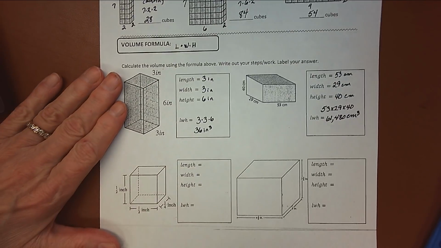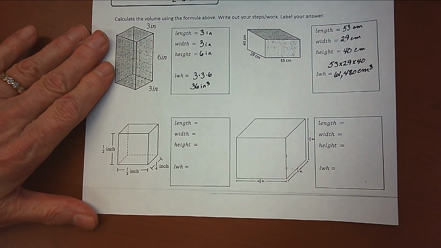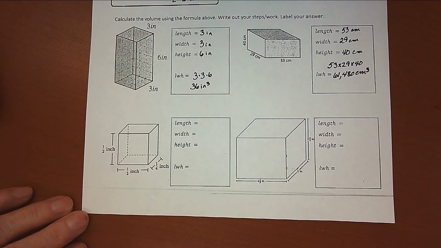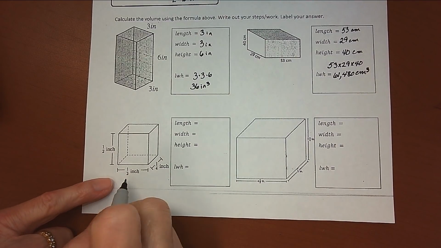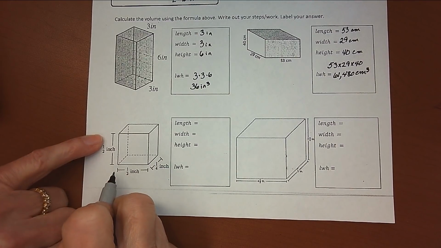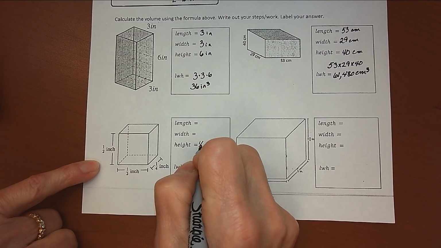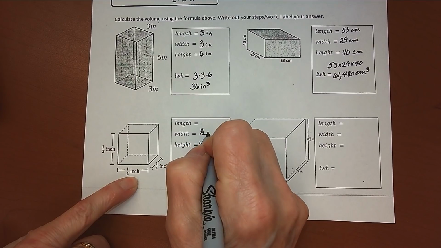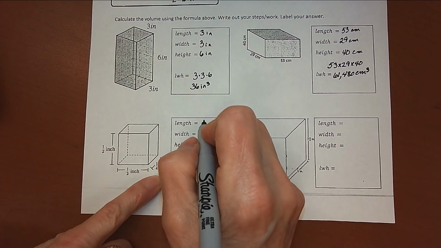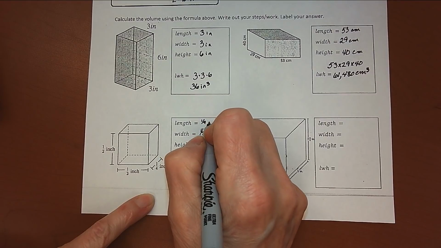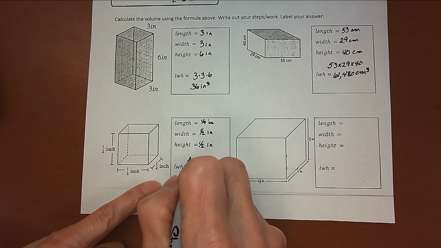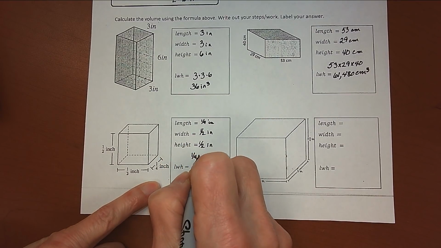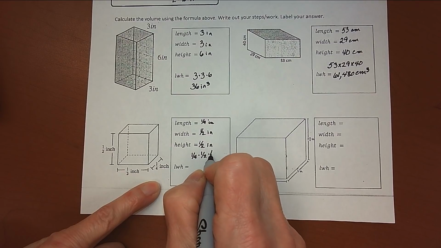All right, let's look at one with fractions. We can do these, of course, with fractions and with decimals and with whole numbers. So I see my height of 1/2 an inch, and my width is 1/2 inch, and my depth or length is 1/4 inch. So I am going to be multiplying 1/4 times 1/2 times 1/2.